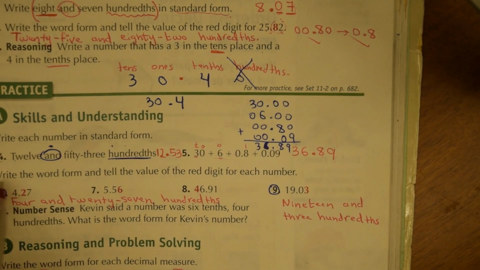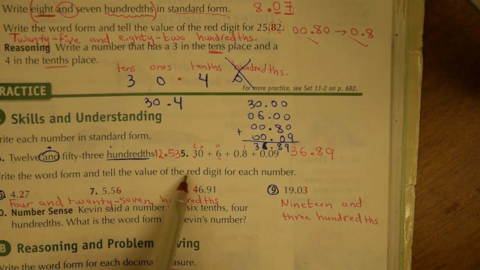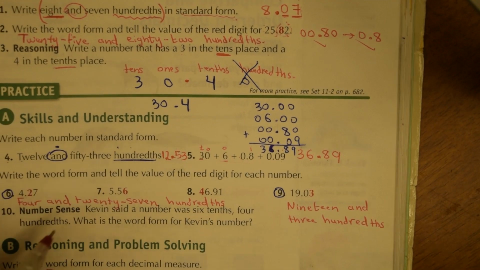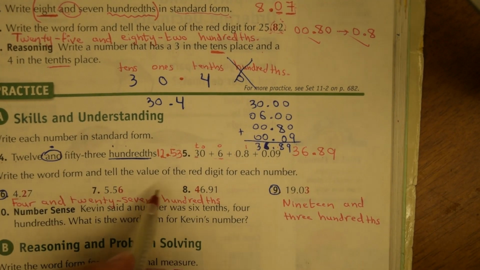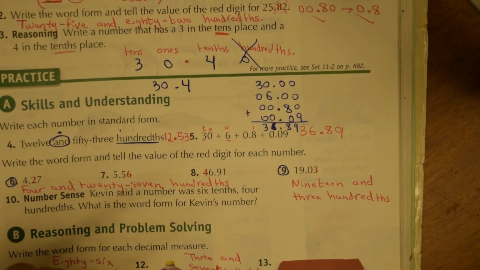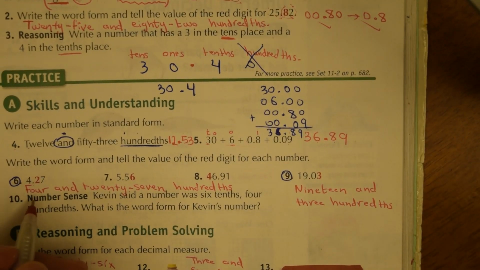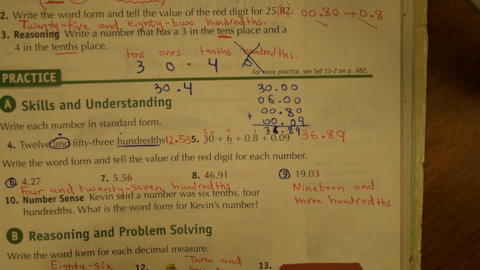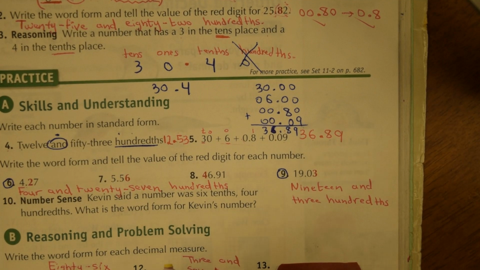Okay, now write the word form and tell the value of the red digit for each number. We will solve 6 and 9. So I want the word form and the value. First we will find the value of the number. So here, what's the value of this number? This is 2 tenths. Okay? So we said how we will put the number.